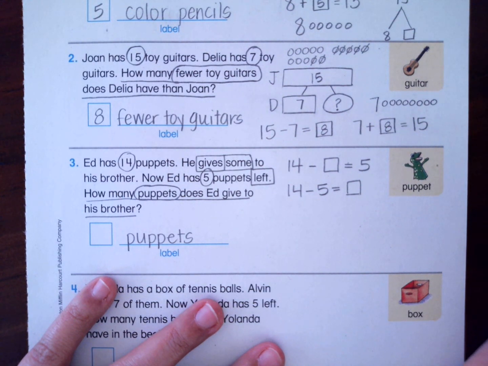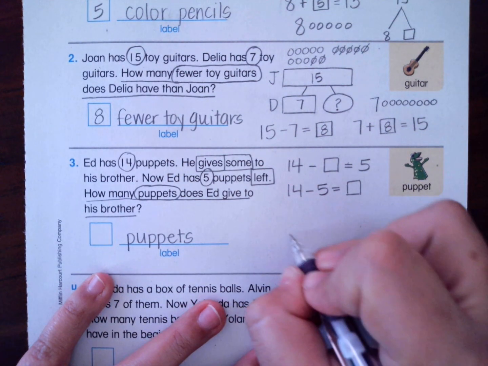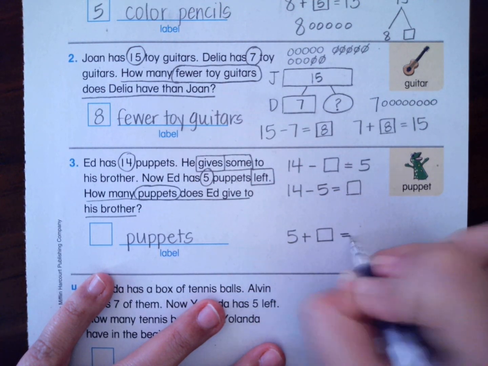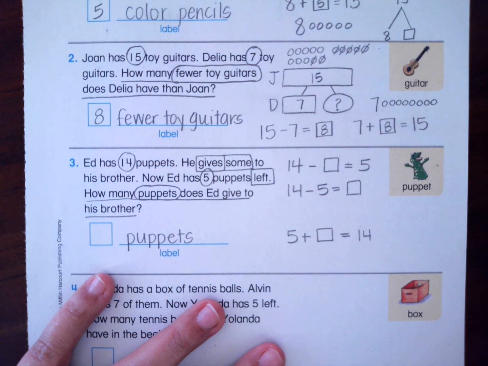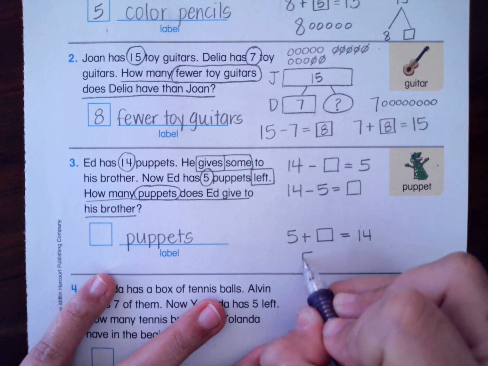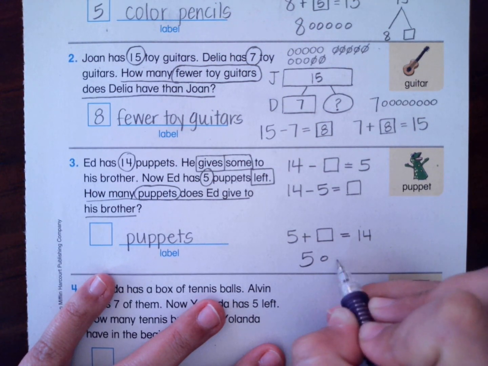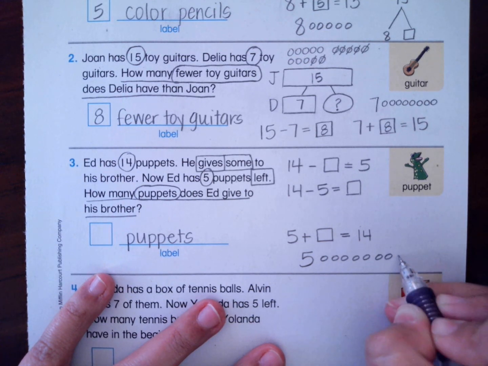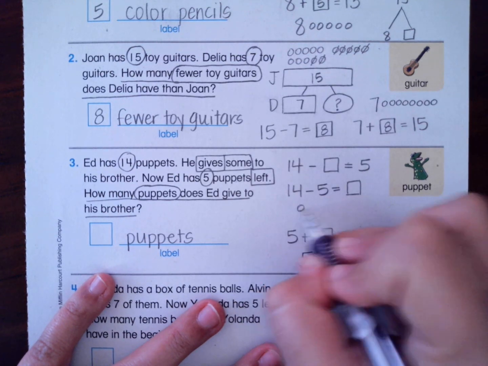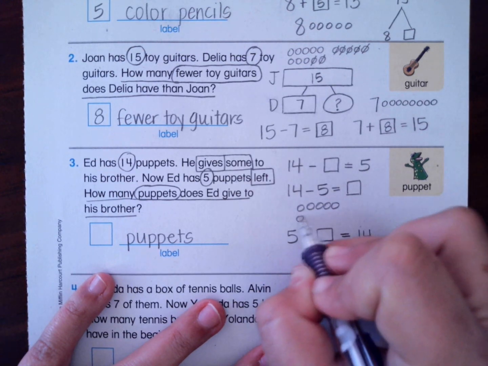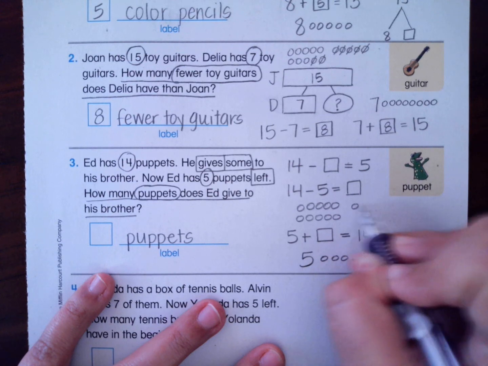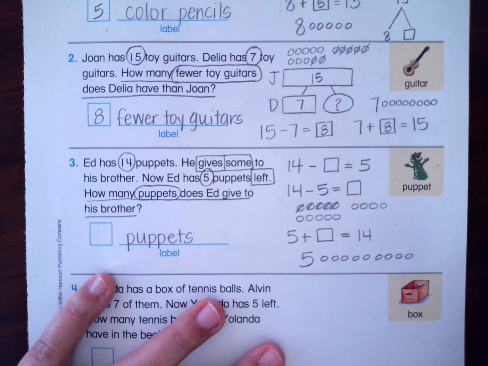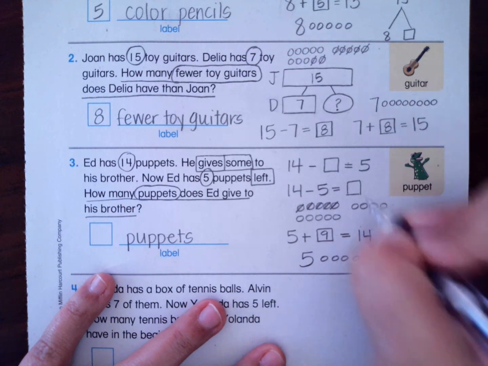And if you would prefer to solve an adding up equation, you could also switch it to 5 plus box equals 14. Either way, you can solve this problem. 5, count on 6, 7, 8, 9, 10, 11, 12, 13, 14. Or I could draw 14 circles and cross off 5. And either way, I am left with 9.